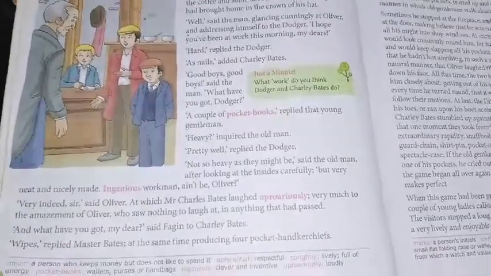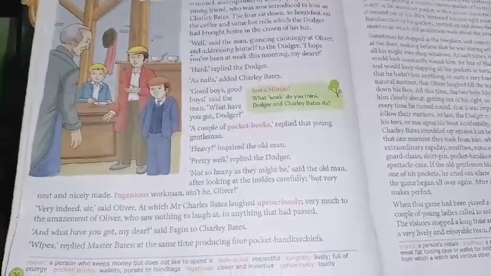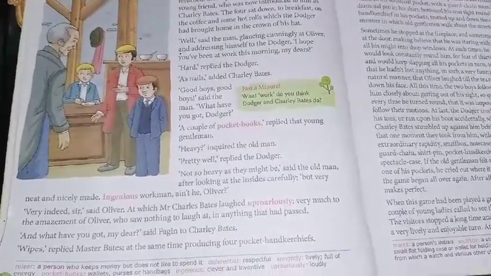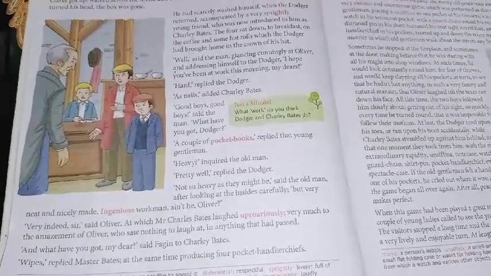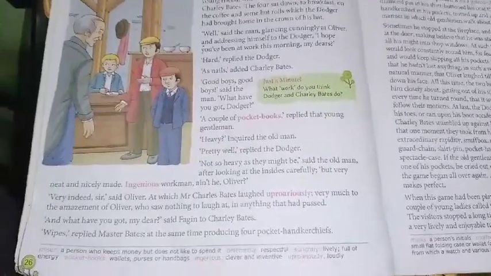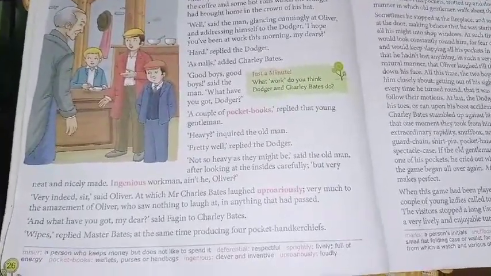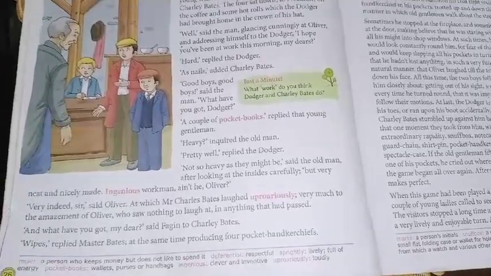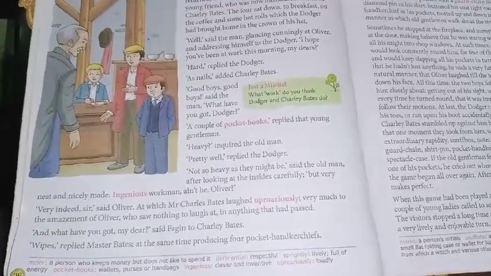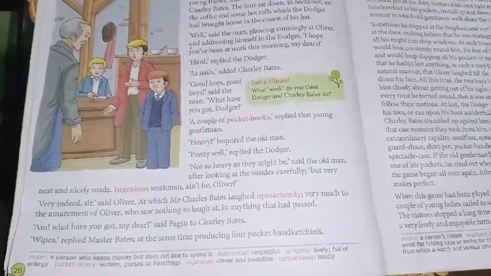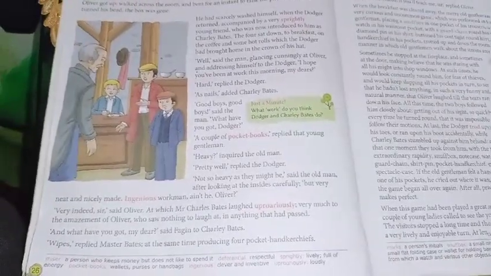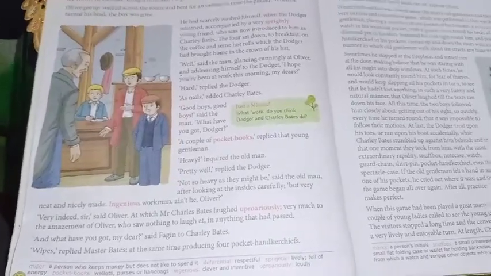But what was the work? He will come to know what the work was. And then he asked, who asked? This gentleman. "Pretty well," he asked about the heaviness of the pocket books. What is the meaning of pocket books? Pocket books means wallets, purses, handbags. I hope you have understood what game Oliver has learnt. So they all joined for the breakfast, and this gentleman kept on asking about the work.